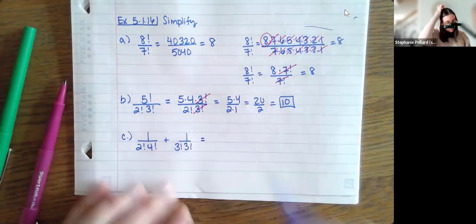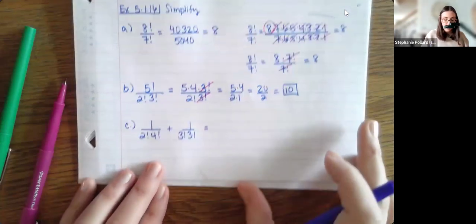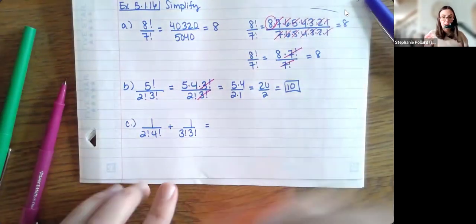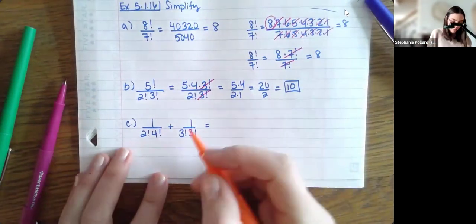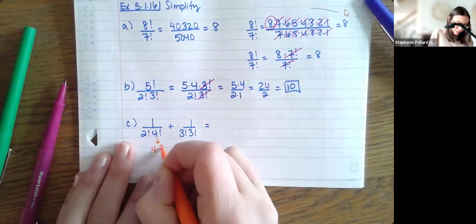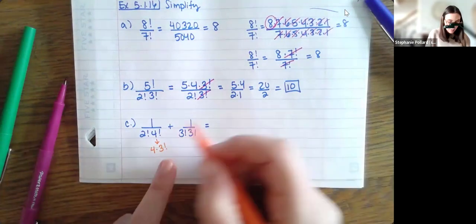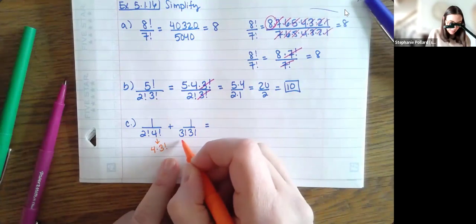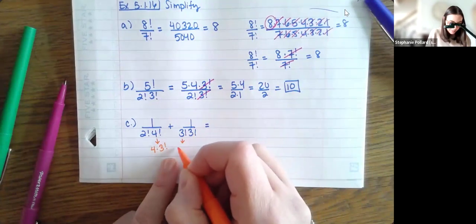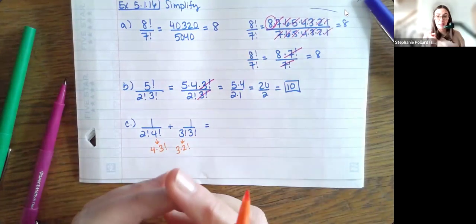So here's how you can add with factorials. This is actually kind of an interesting idea. One thing to note, again using that recursion definition, is that 4 factorial is just 4 times 3 factorial, right? And 3 factorial as well is 3 times 2 factorial. So we can use this to help us find a common denominator here.